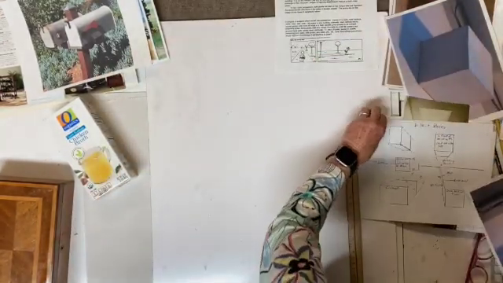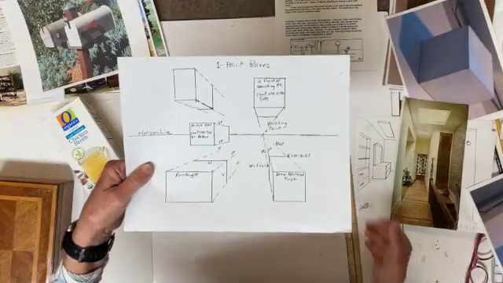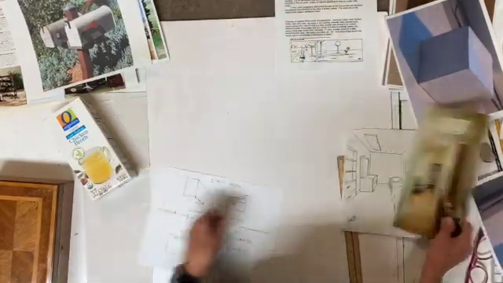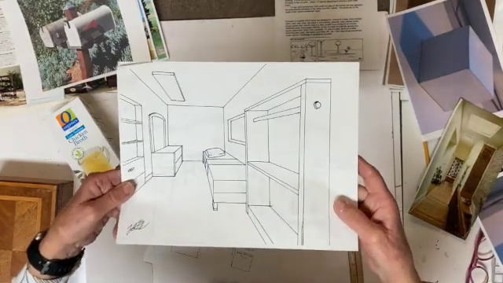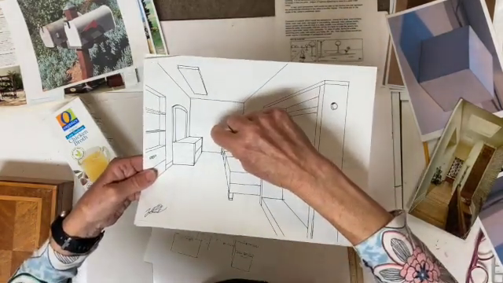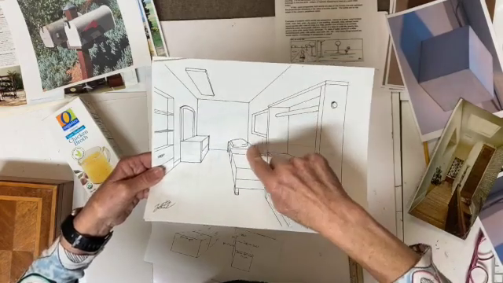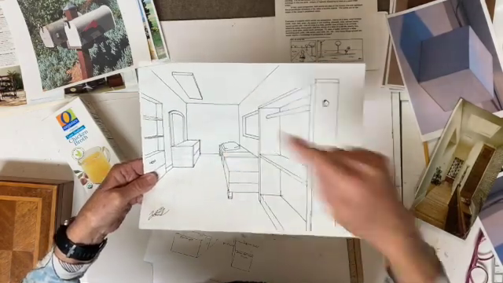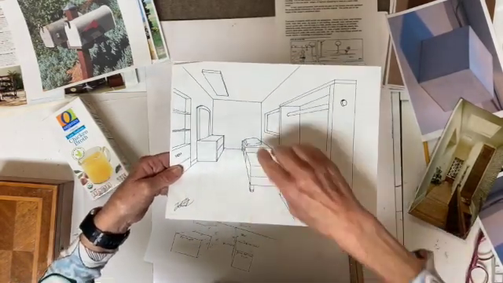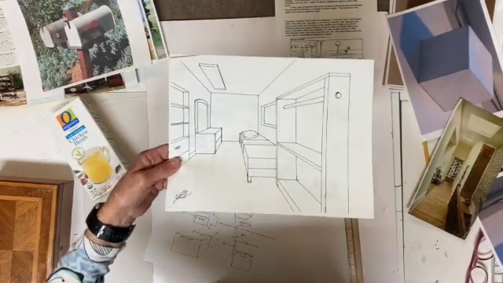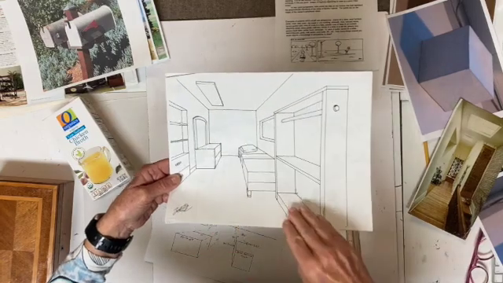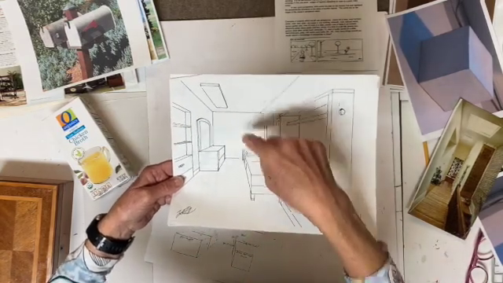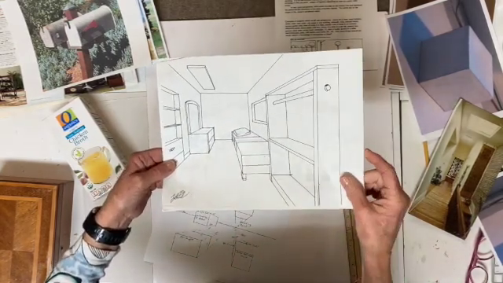So here's 1-point boxes. Here's an interior view of a room, and the vanishing point is still there, but this back wall is covering up the horizon. So you still would have to draw that little vanishing point and then erase it later, and everything that's going off into the distance would line up to that vanishing point.